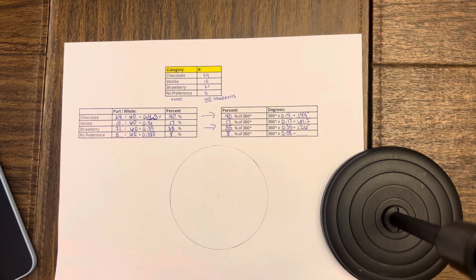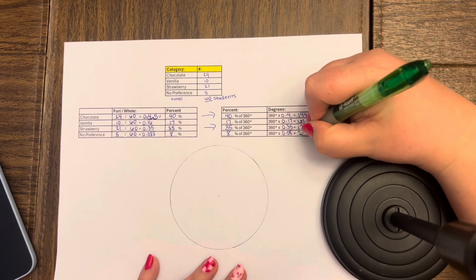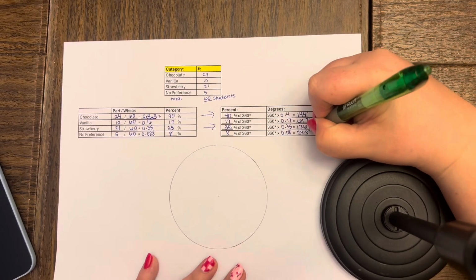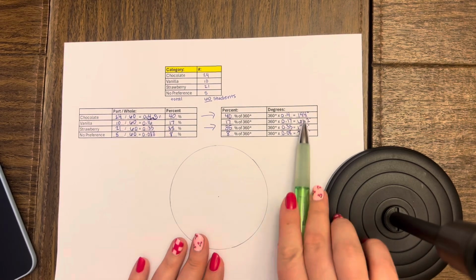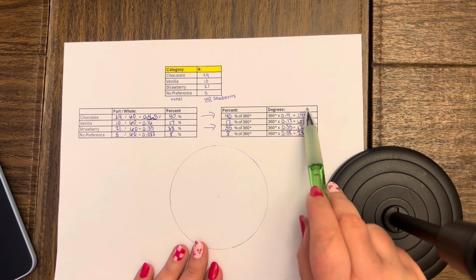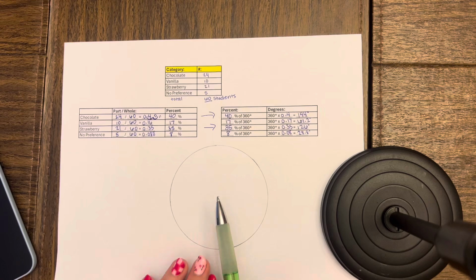And lastly, we're going to do 360 degrees times 0.08. And that is 28.8 degrees. So now we have our degrees. This is what we are going to use to help us fill in our circle graph.